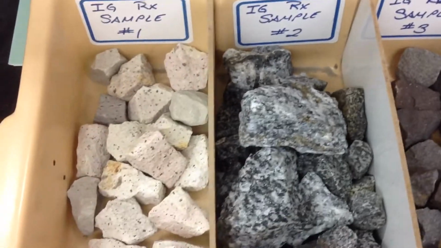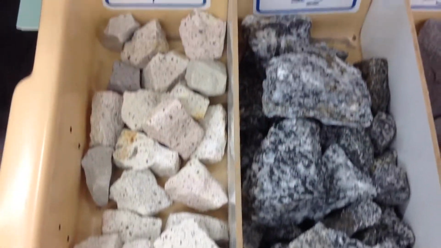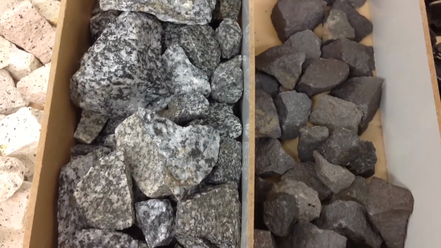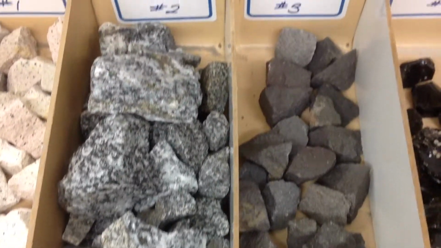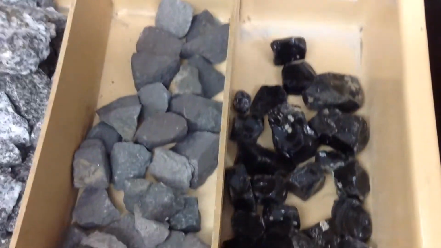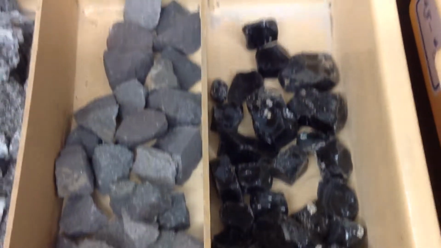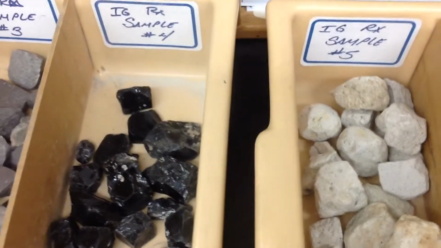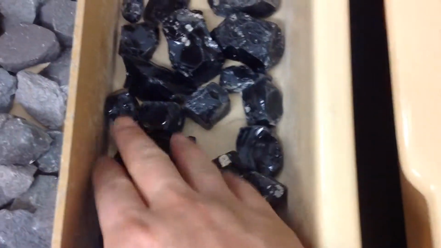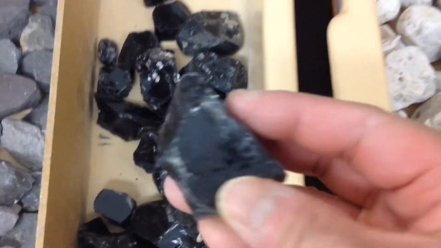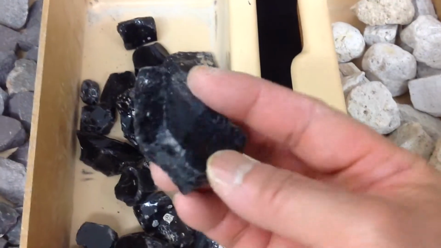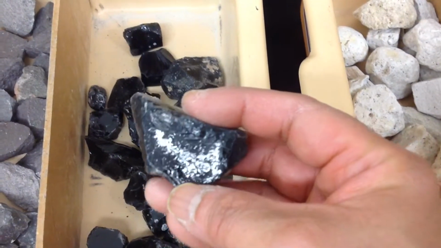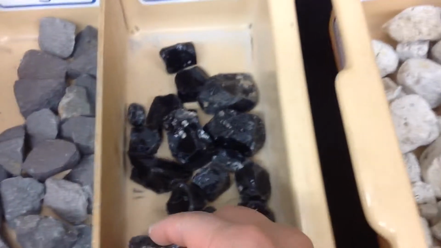Sample number 1. Sample number 2. Sample number 3. Sample number 4. So again, texture, there's no grains. It means that it was rapidly cooling. There's no time to grow those crystals.